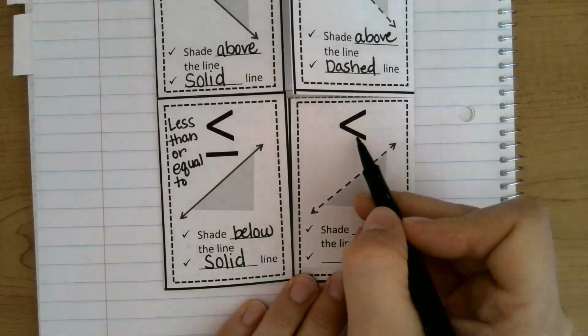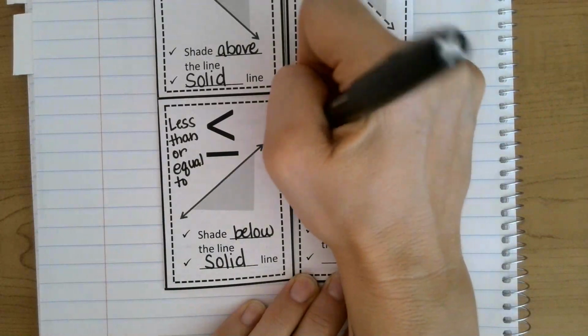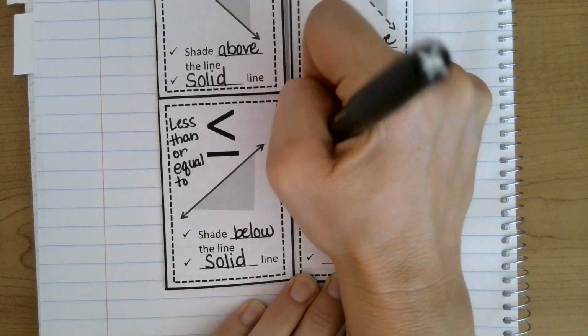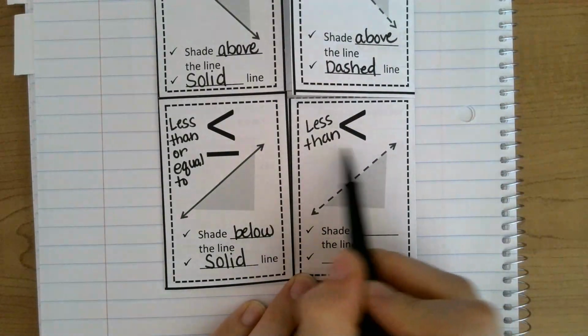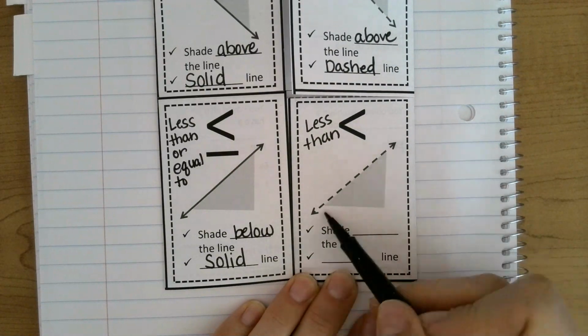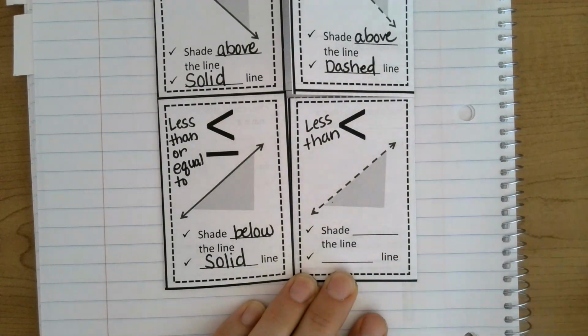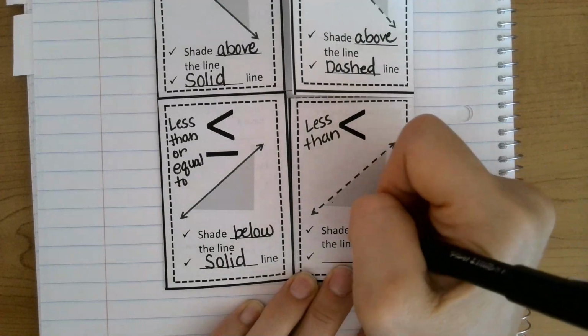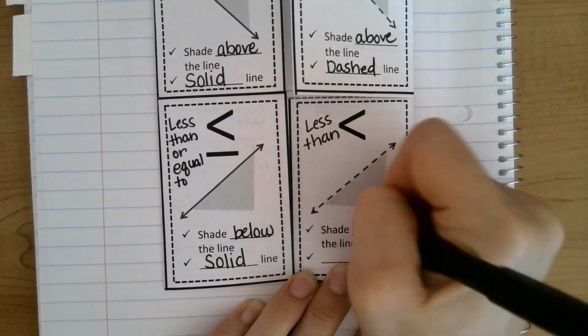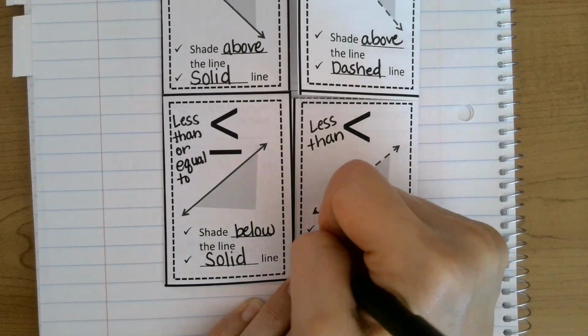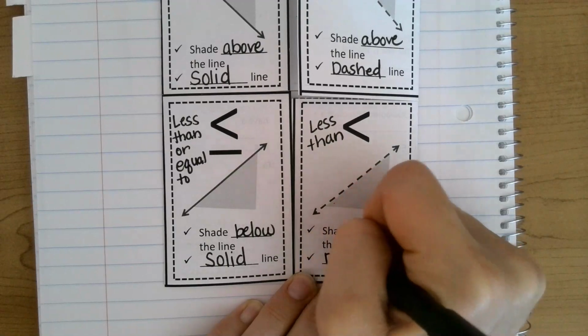And then how would we say this symbol? Less than. So again, we don't have that extra "or equal to," so it's a dashed or dotted line, less ink. So again, less than, we shade below the line, dashed line.